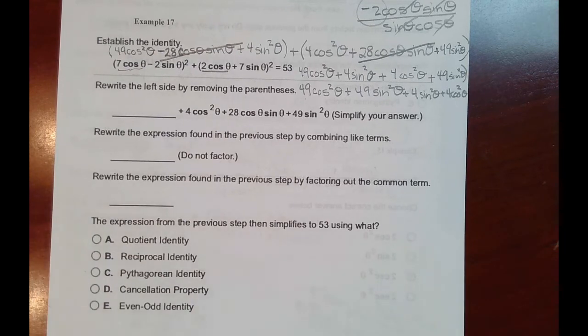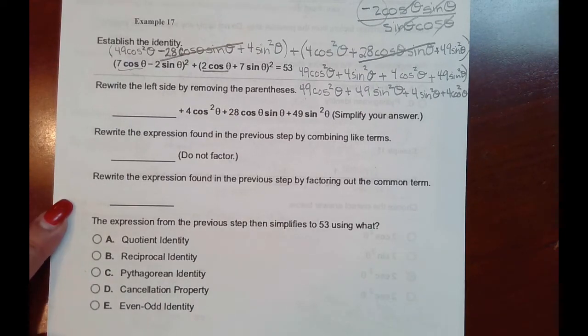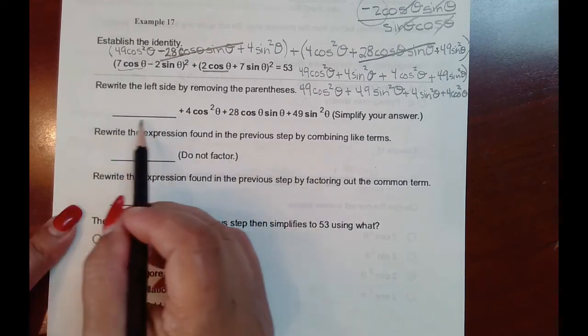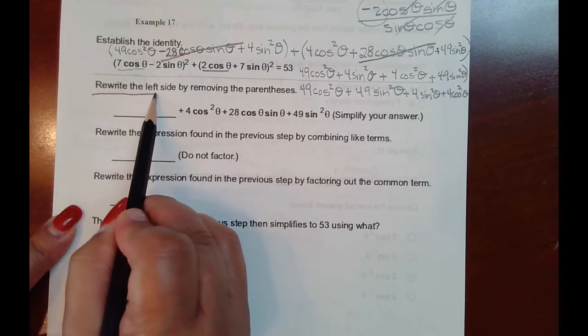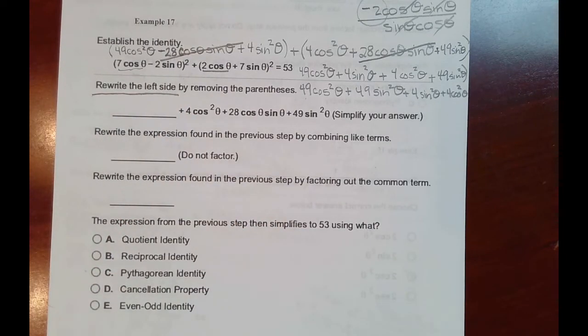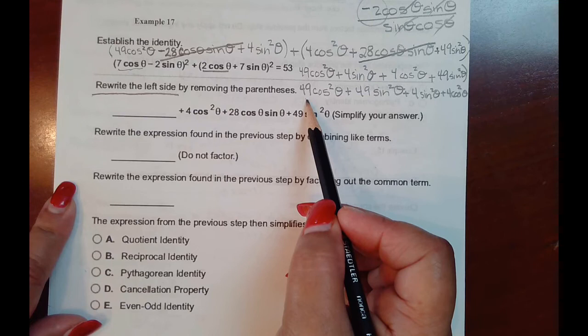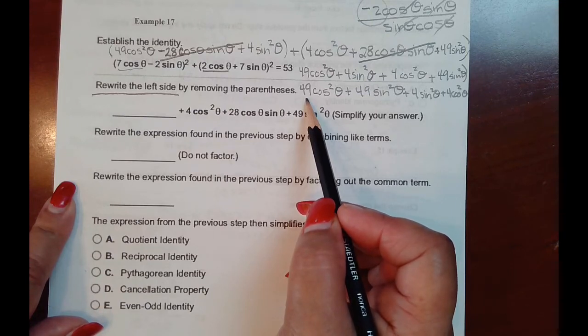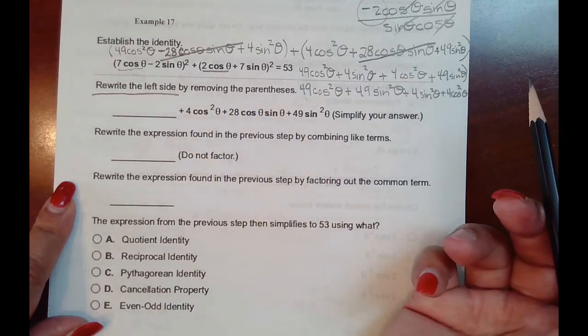Okay, you can see I just like to go free range, but okay, let's see if we can stick it into their mold. Okay, rewrite the left side by removing the parentheses. So if we were to fill in this very first blank spot doing what they asked us to do right here, rewrite the left side by removing the parentheses, we would have, so that means they want us to clean it up as much as possible.